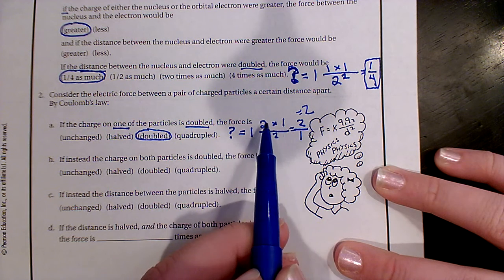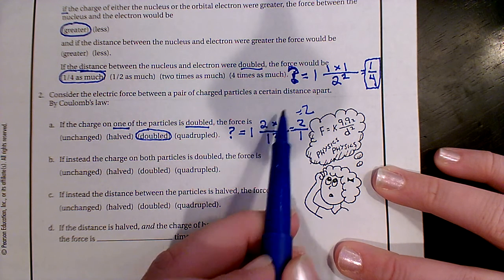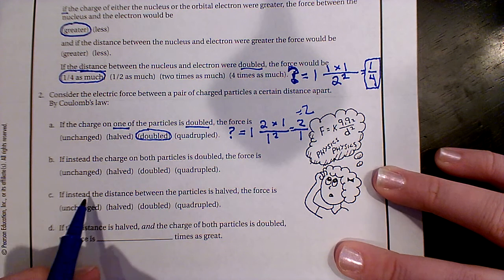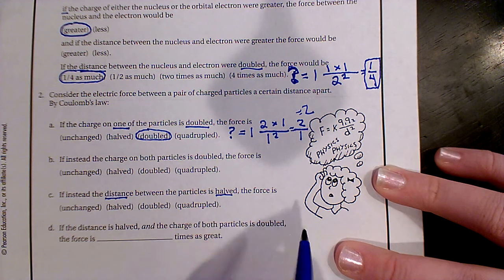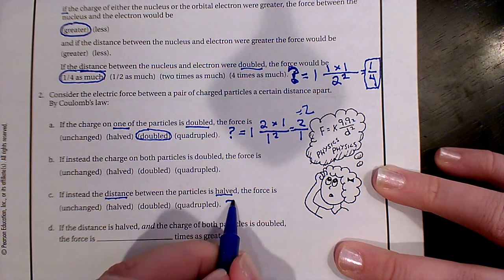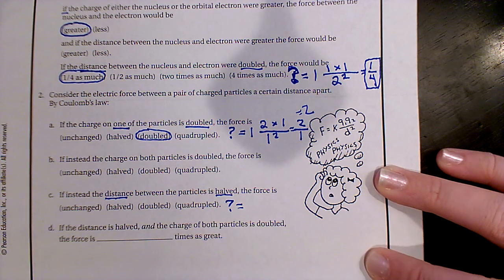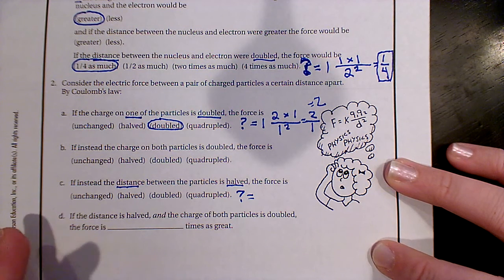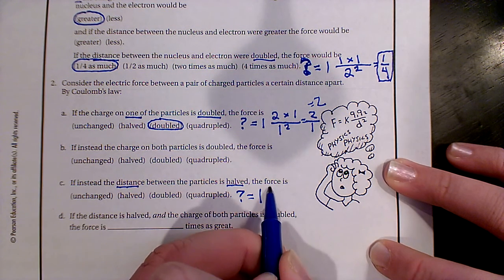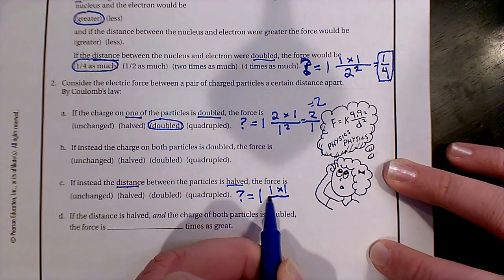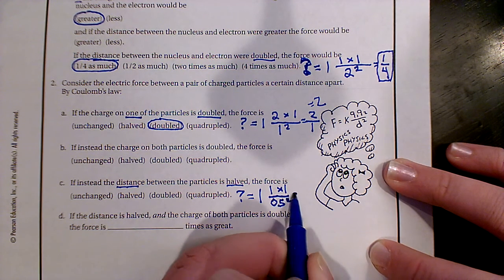Okay, so again, if the charges get bigger, the force gets bigger. If the charges get smaller, the force would get smaller. Alright, so see, if instead the distance between the particles is halved. Again, we're trying to find what would happen to the force. Everything we plug in as a 1 except the thing it says is changed. So K is still a 1. It doesn't say anything about our charges changing, so I'm going to put both of them as 1. And it says the distance is halved, so I'm going to go 0.5 squared.